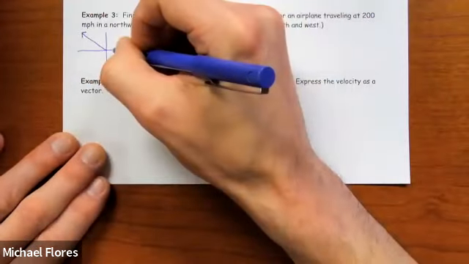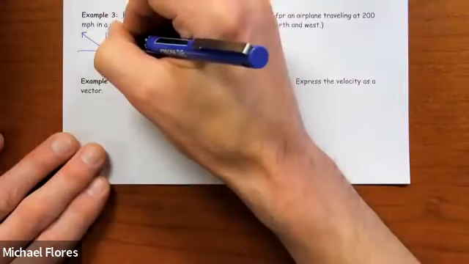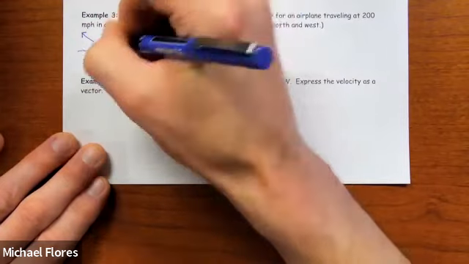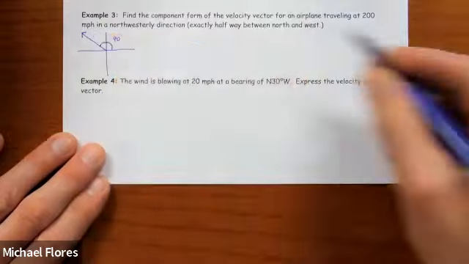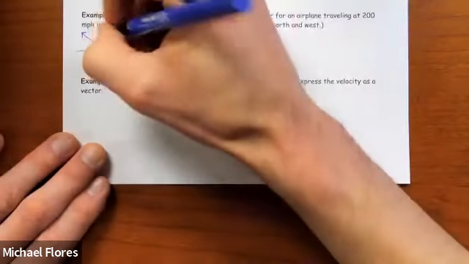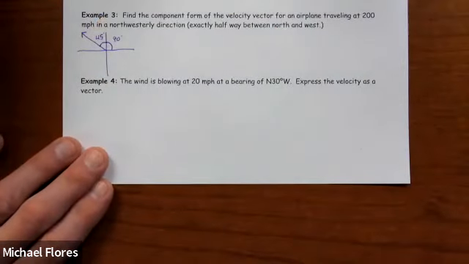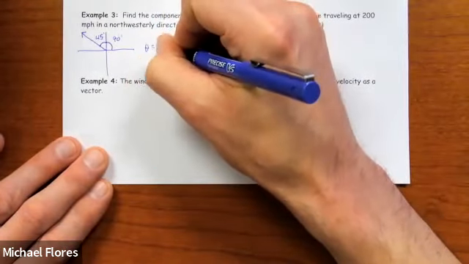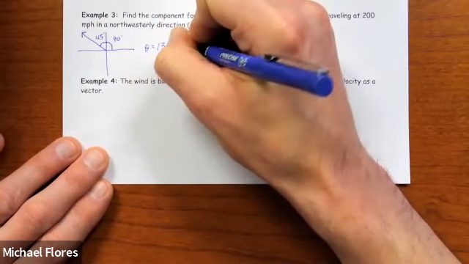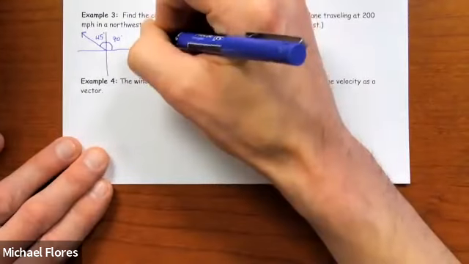Now we know that from one quadrant angle to another, it's 90 degrees of separation. So this is 90 degrees here. If we go all the way to our terminal ray here, that is exactly halfway between the quadrant angle, we know that is 45 degrees. So if we add those two values together, that will give us our angle theta, which is going to be 135 degrees. Magnitude, they're telling us that it's traveling at 200 miles per hour.